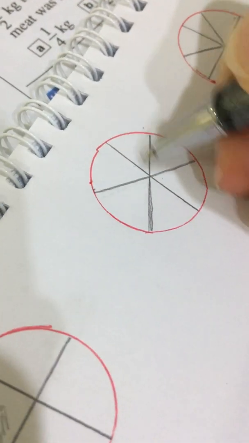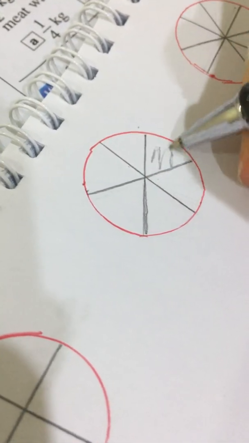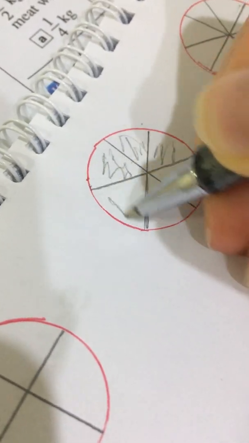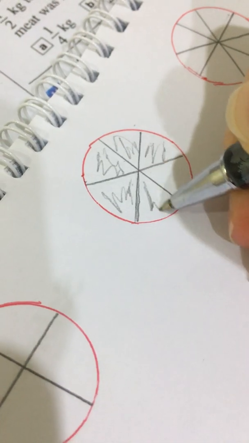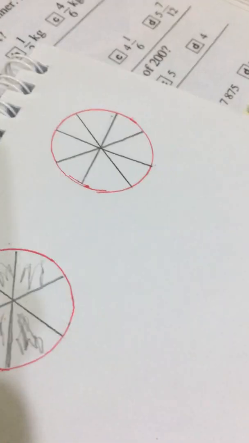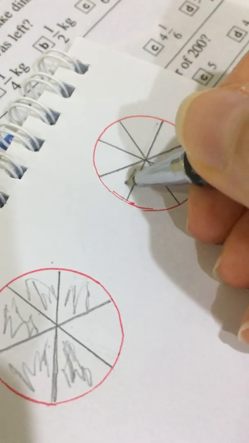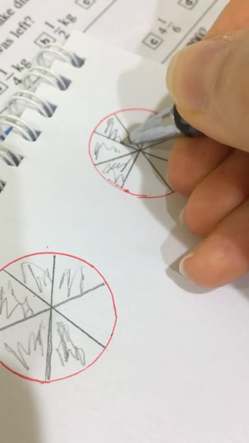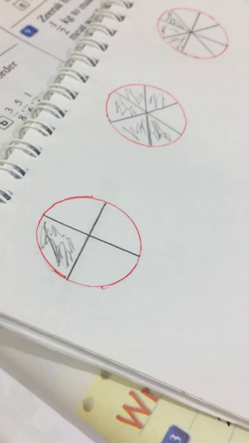Here we have 5/6. So we have to shade 5 parts: 1, 2, 3, 4, and 5. And here we have 3/8, shaded just the 3 parts: 1, 2, and 3. Okay, now order them from least to greatest.